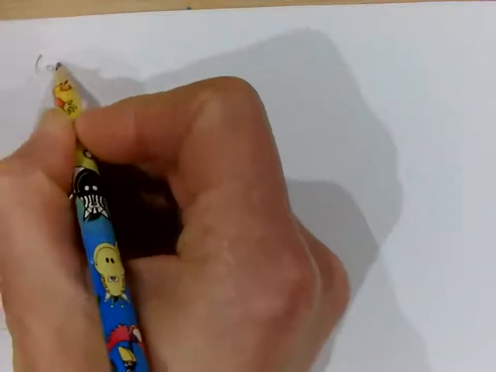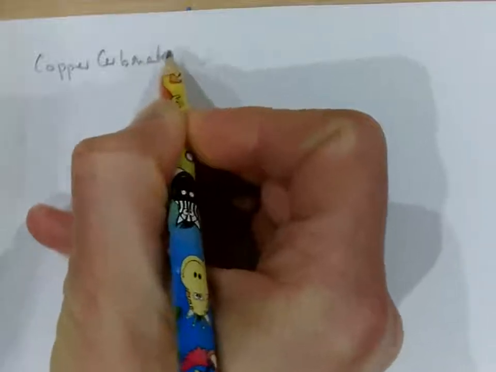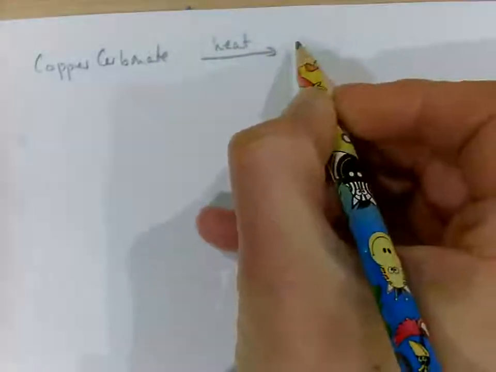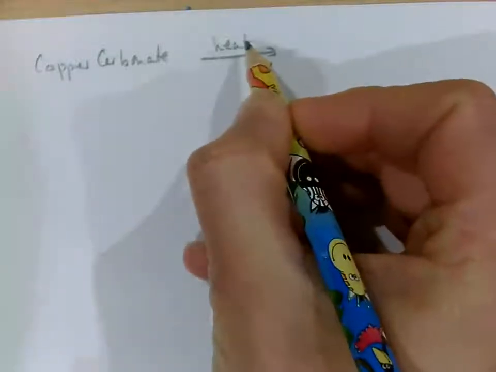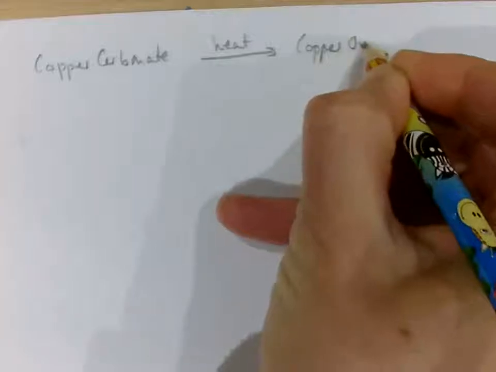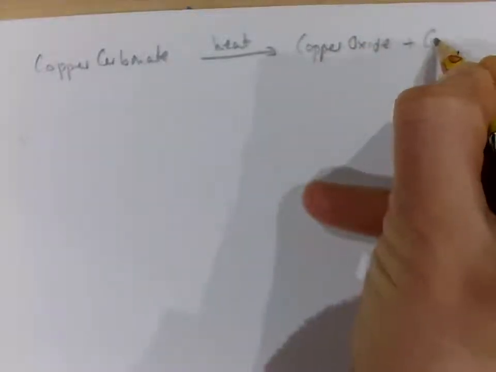Okay, so let's pick this reaction apart. The first thing we need to do is write a word and balanced equation. So the thermal decomposition of copper carbonate is copper carbonate, and we heat it and we break it down with heat, thermal decomposition, to copper oxide and carbon dioxide.